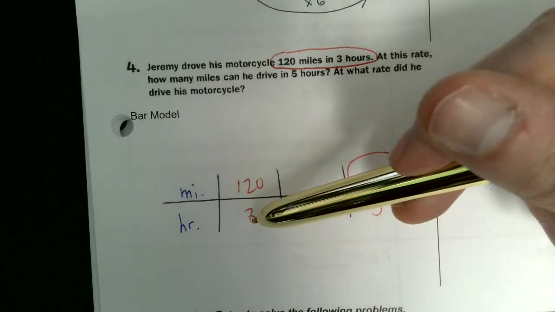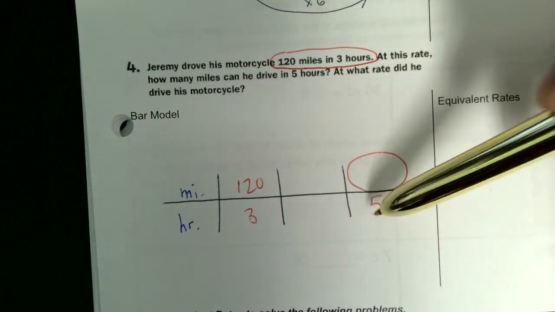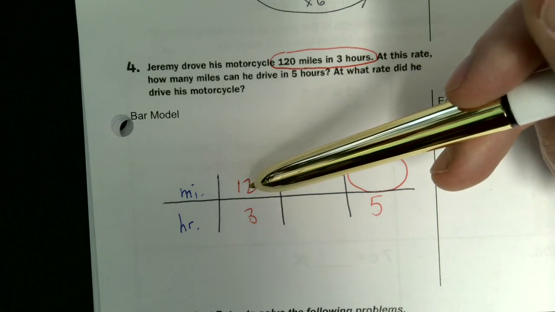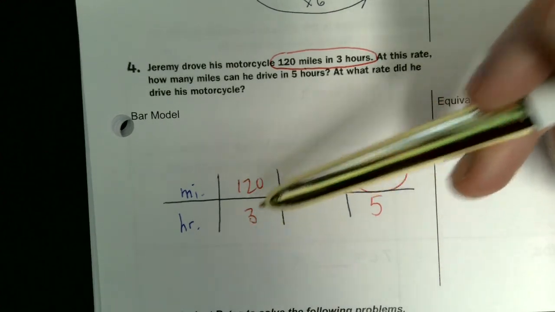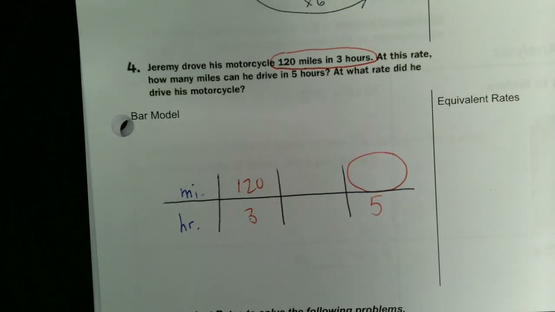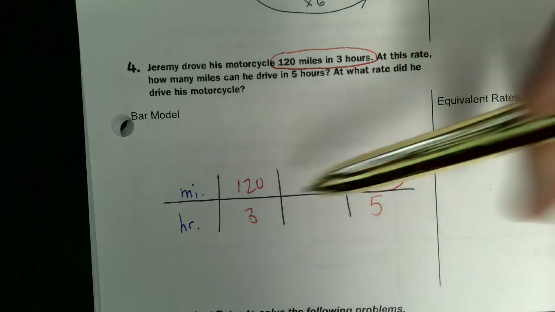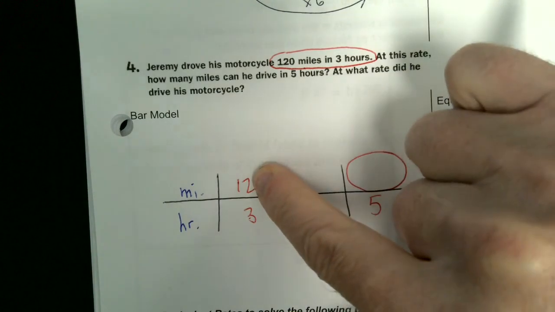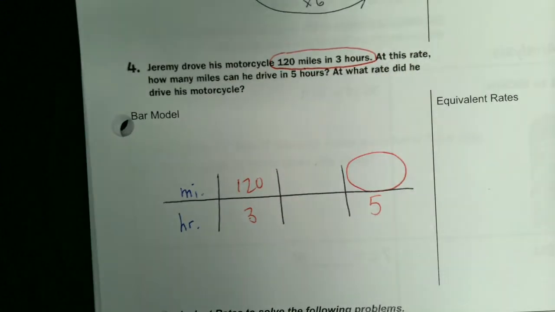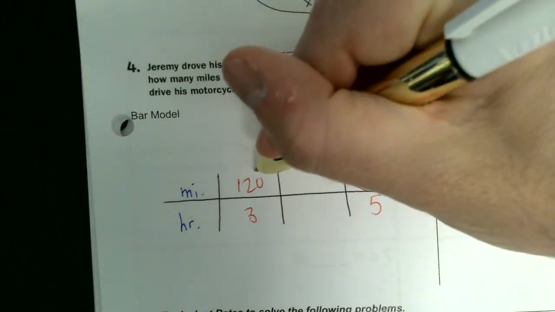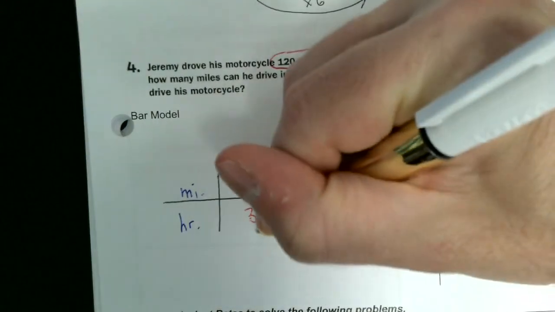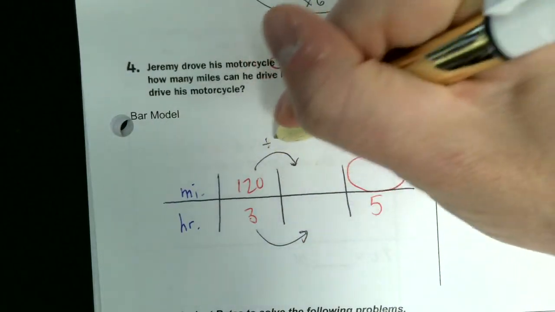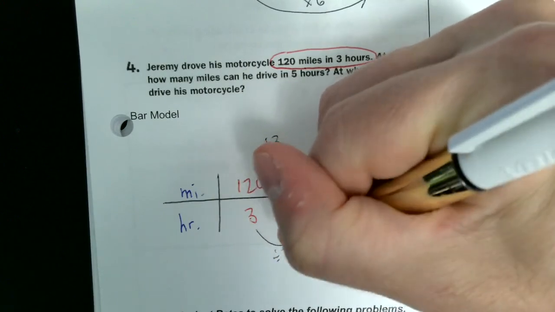All right, so we're thinking, how do we get from 3 to 5? Well, can we simplify 120 and 3? What is the GCF? What is the greatest number we can divide those both by? I'm looking at these, and I'm thinking that 3 can go into both of them, because 3 can go into 12, so 3 can go into 120. So what we'll do is we'll divide the top and bottom by 3. Divide by 3 on the top, divide by 3 on the bottom.